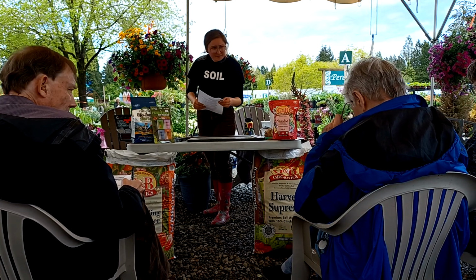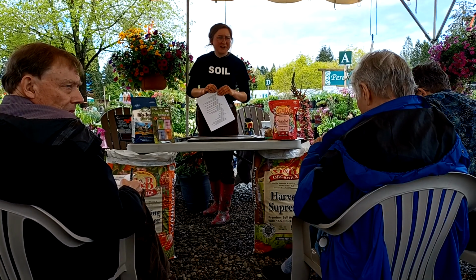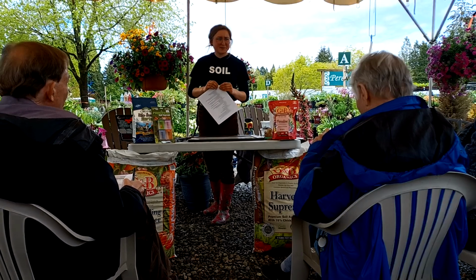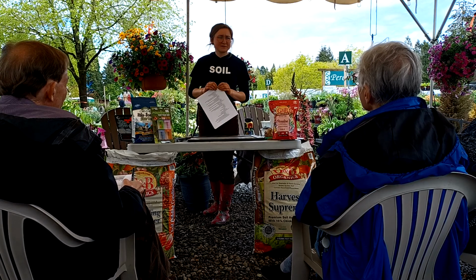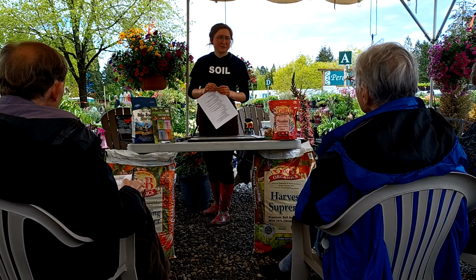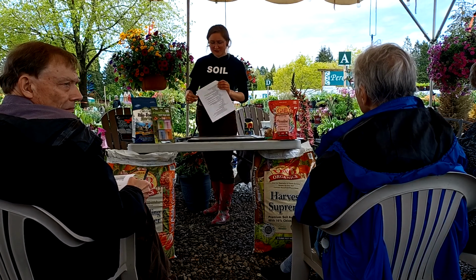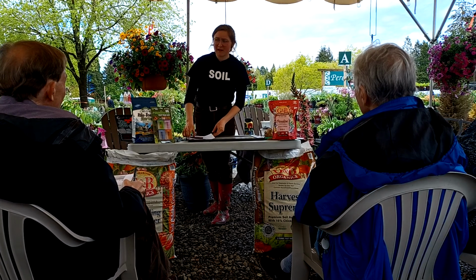So, if you have a lot of flower beds with bark mulch on it, is that beneficial at all, or is it worth scraping it back to put down compost? So that's a great question. So how do you keep that soil healthy?